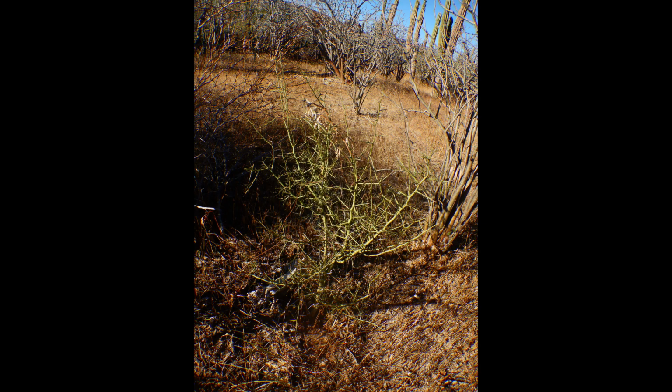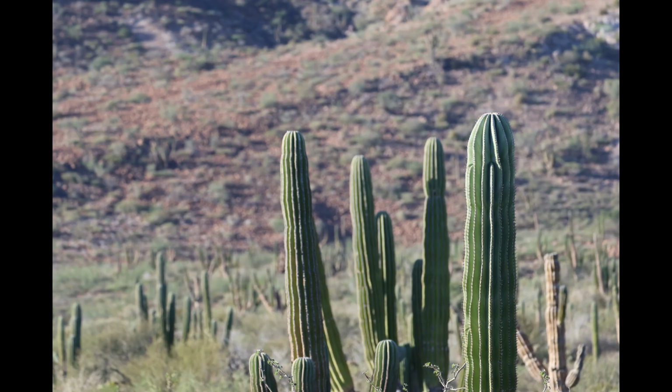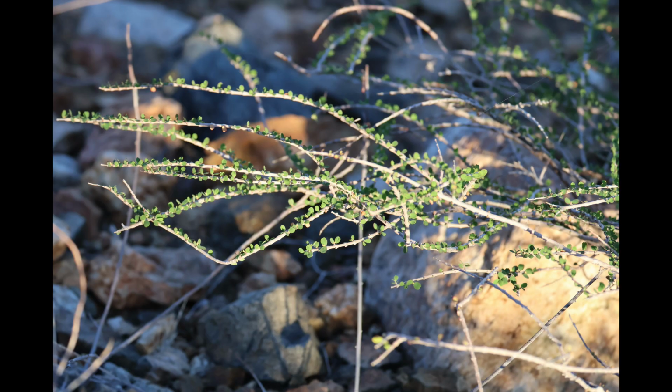Some stems and leaves are succulent and can store water. Cacti would be famous examples of this. Roots can have different adaptations.